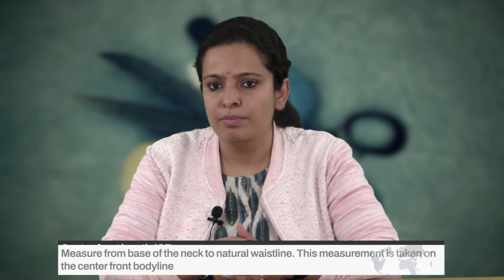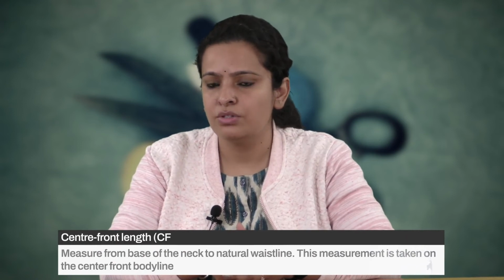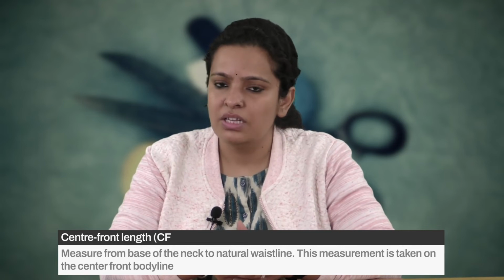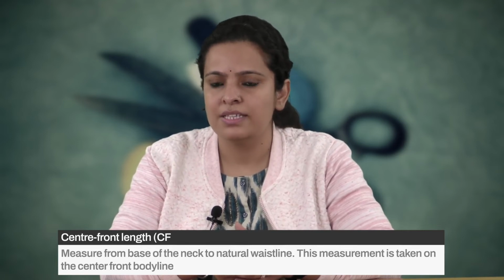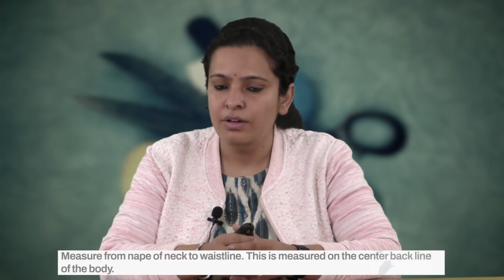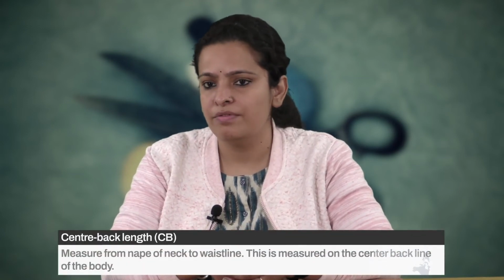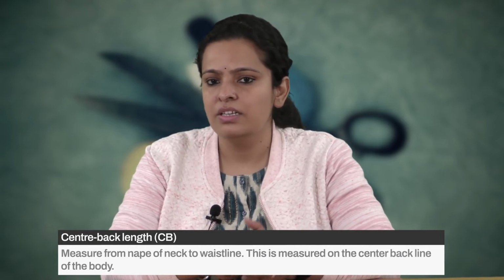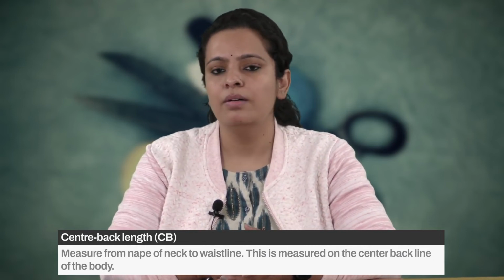Then we have the center front length, which measures from the base of the neck to the natural waistline. This measurement is taken on the center front body line. We have the center back length, which measures from the nape of the neck to the waistline, and this is measured on the center back line of the body.